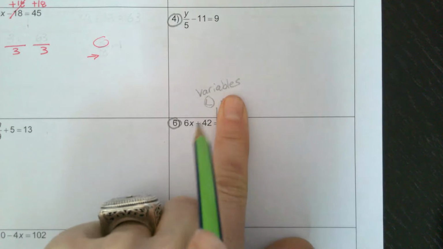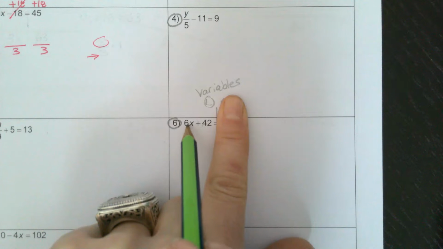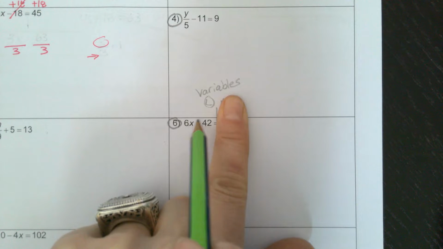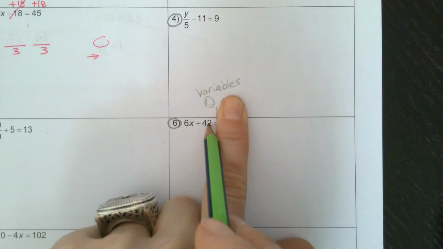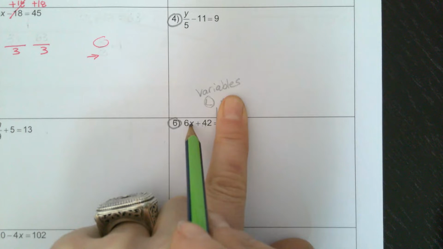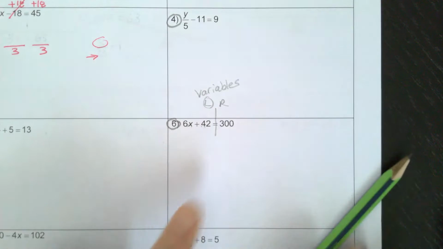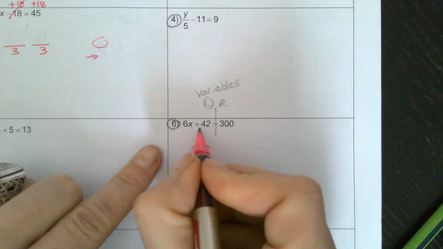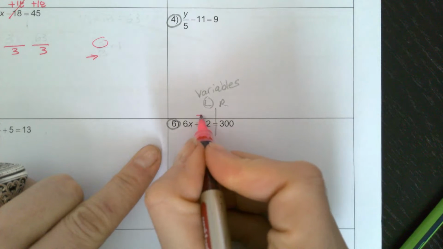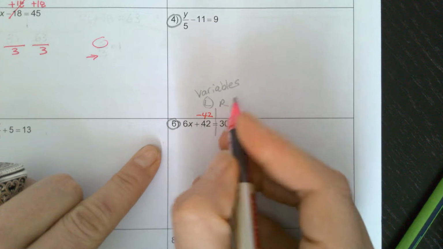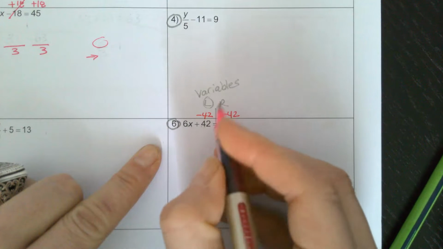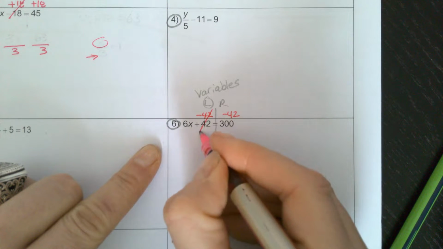Or you can think this 6 is like the best friend and this is the neighbor. And if I need to get rid of one of them, who would I get rid of first? I'd get rid of the neighbor. Keep your best friend until the end. So let's get rid of the 42. We always do opposite. So if this is plus 42, I go minus 42. I did that on the left side. Now I go to the right side and I do minus 42. 42 minus 42 is 0.